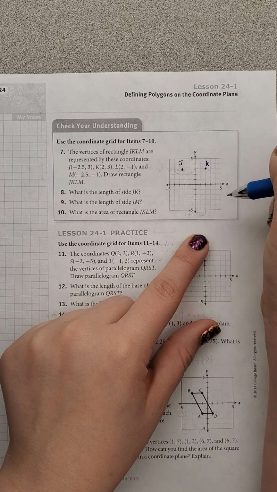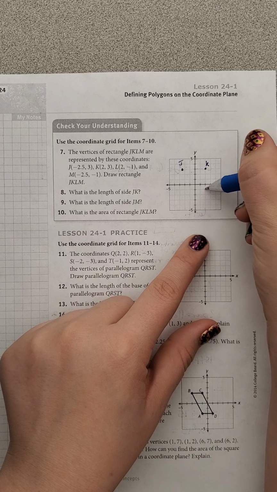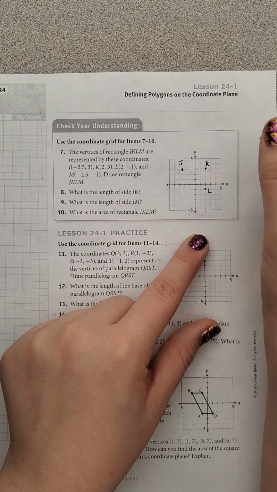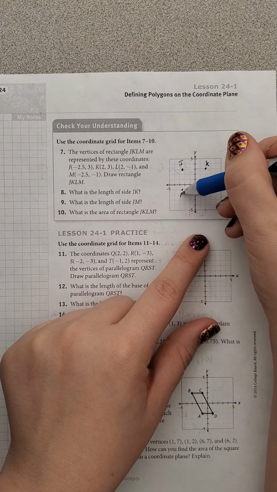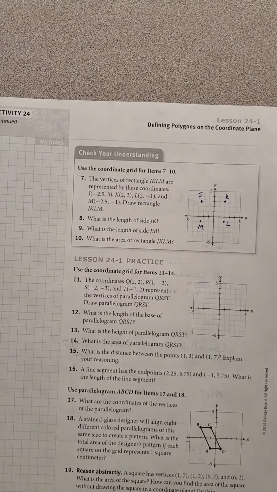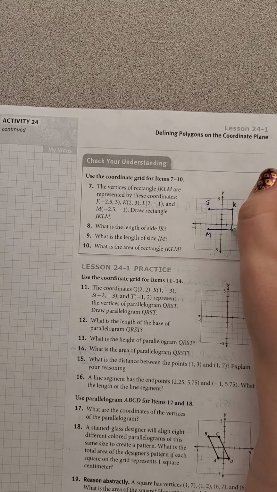So that is K. L is at positive 2, negative 1, and that again is L. And M is at negative 2.5 and negative 1. Oh, sorry, guys. So this is our rectangle. You can go ahead and connect these dots.